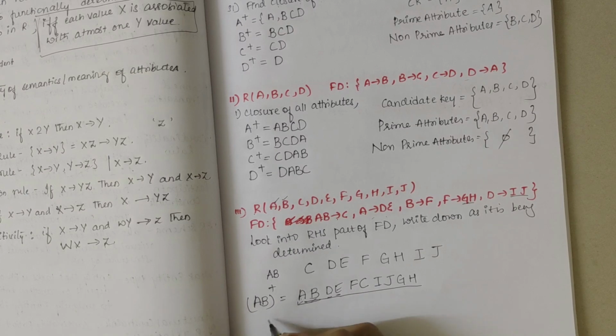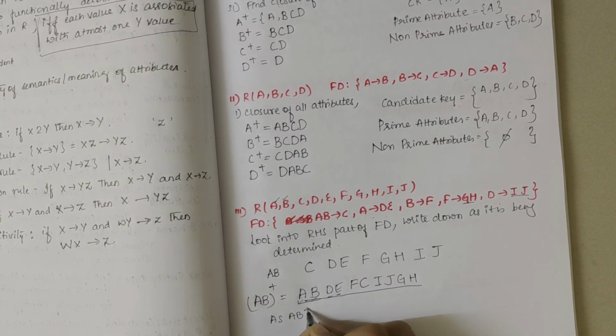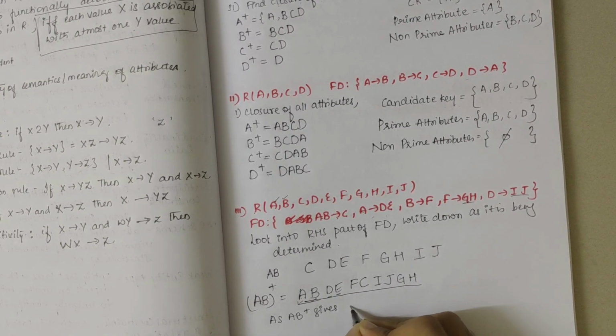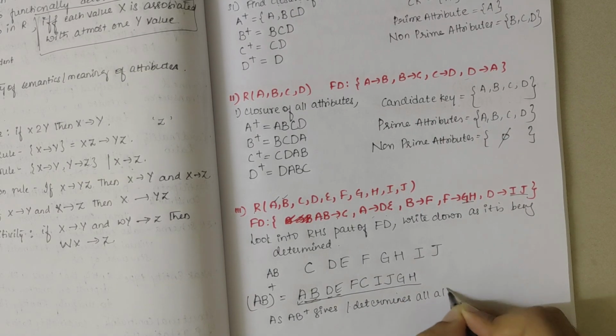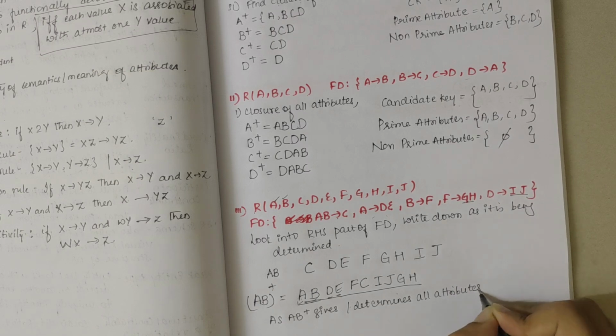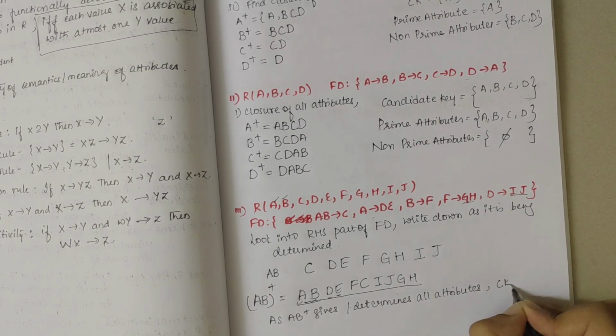So I can say that as AB closure determines all attributes, it can be considered as candidate key.